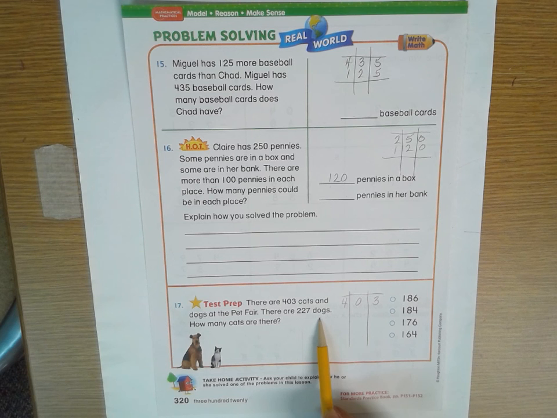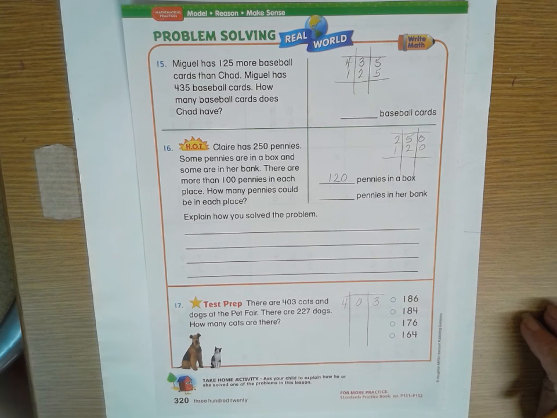So what will you do over here to solve that? And go ahead and do your work and then find your answer here and fill in the dot. When you have completed all of that, your assignment is done.